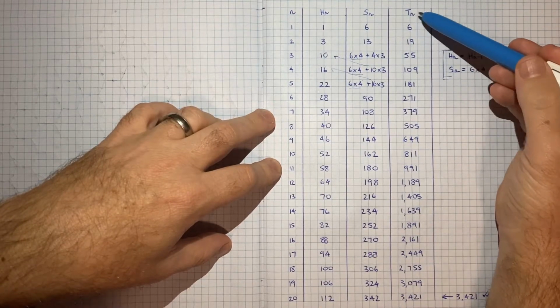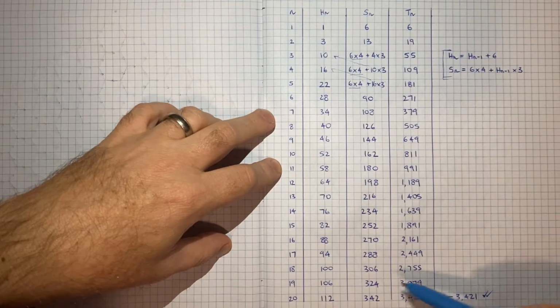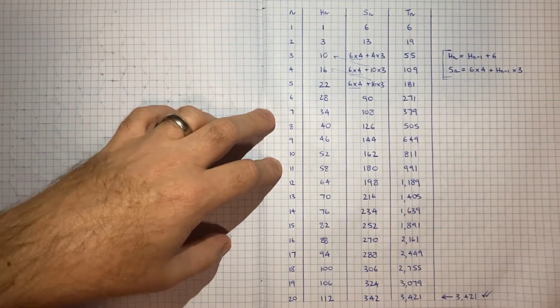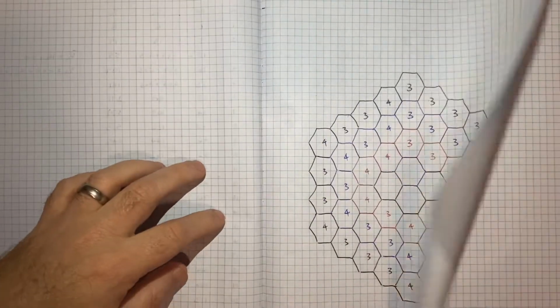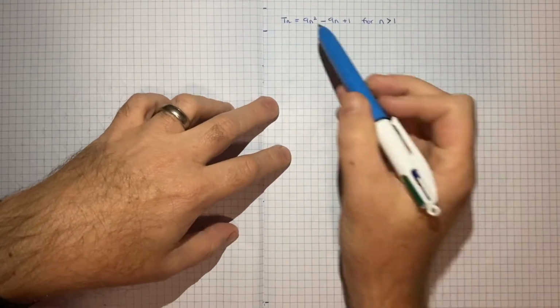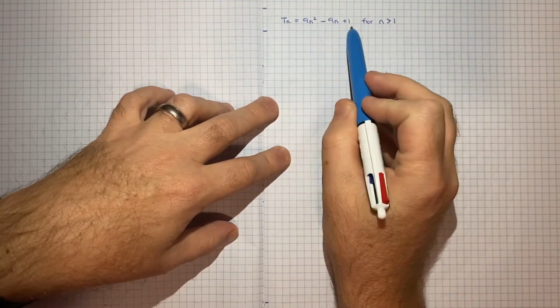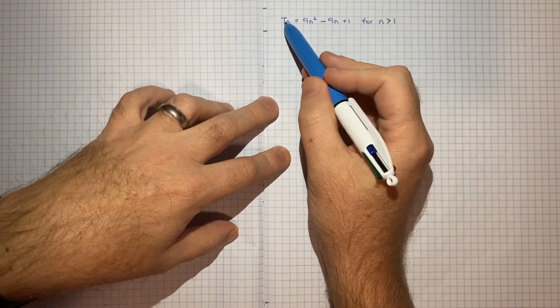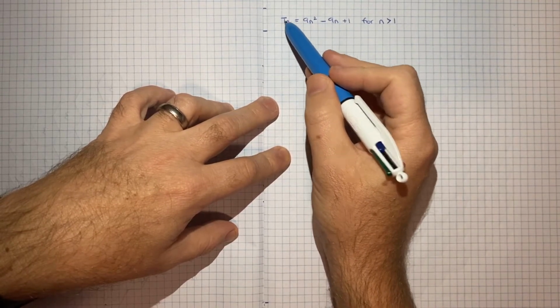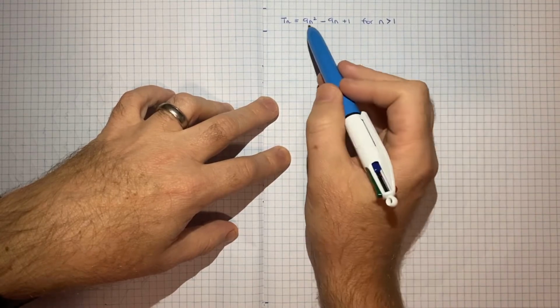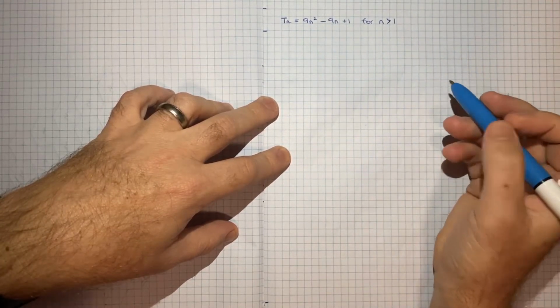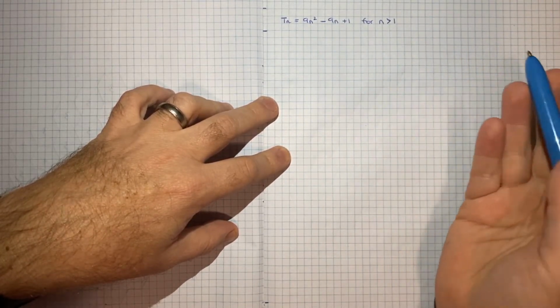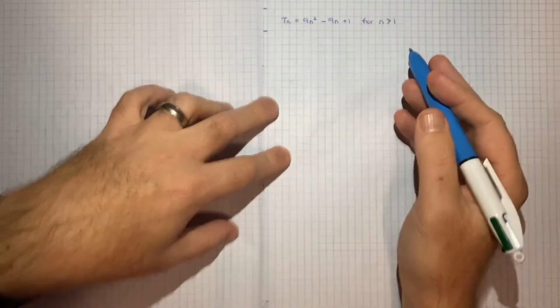I've called it T_n, so T_20 for the 20th expansion. Now what I want to do in this video is share this formula that I've derived that lets you work out the number of unique edges T_n for any n greater than 1, just using this simple formula. So no need for drawing up hexagons and counting, just straight away you can get the answer.